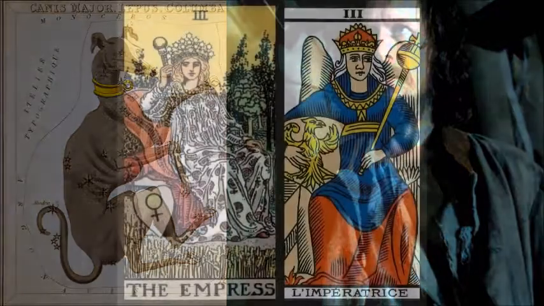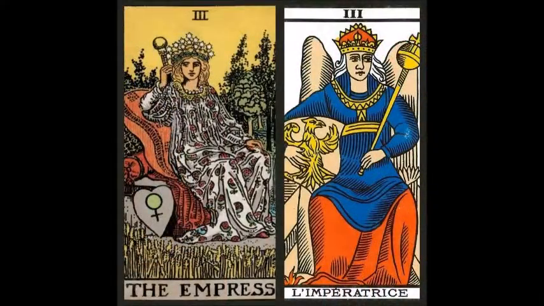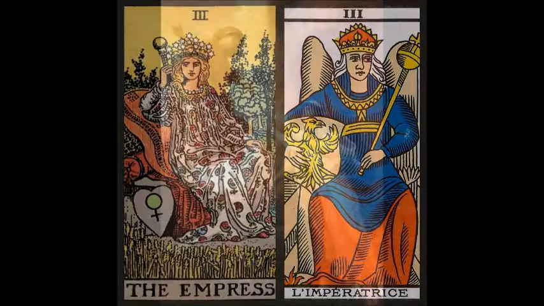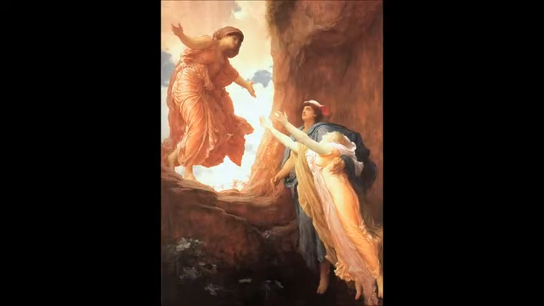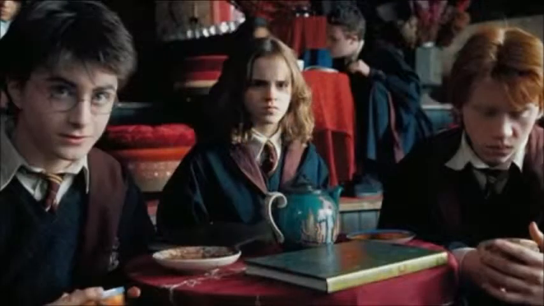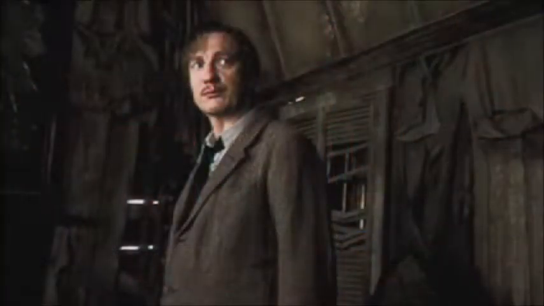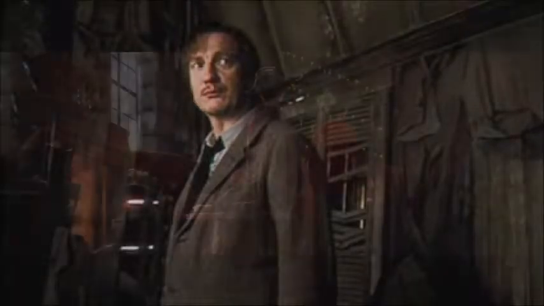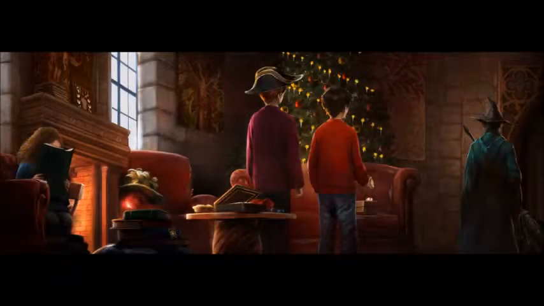The Empress both gives and takes. She gives fecundity, fertility, but she also withholds, such as when the goddess Demeter withheld spring while her daughter Persephone was in the underworld with Hades. Hermione keeps information from both Ron and Harry, the fact that Lupin is a werewolf, which is partly payback for their snubbing her after she has Professor McGonagall confiscate Harry's new broom, the Firebolt that Sirius sends to him.